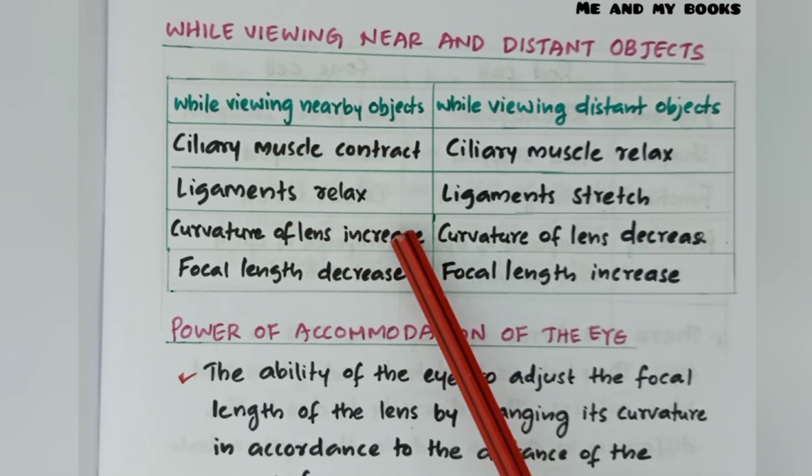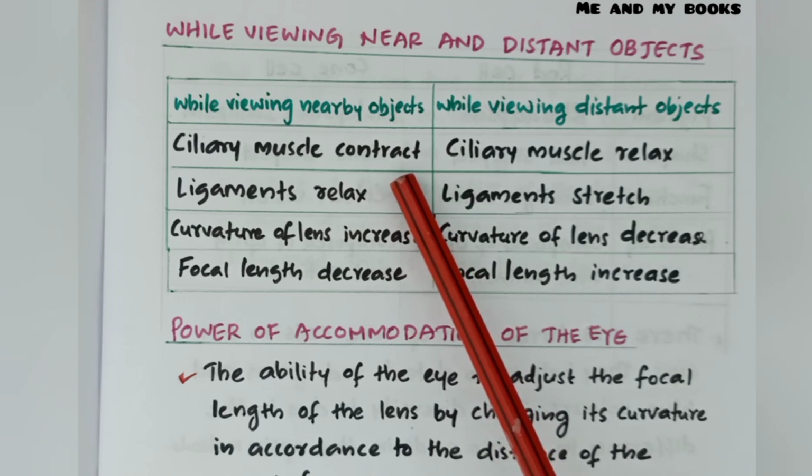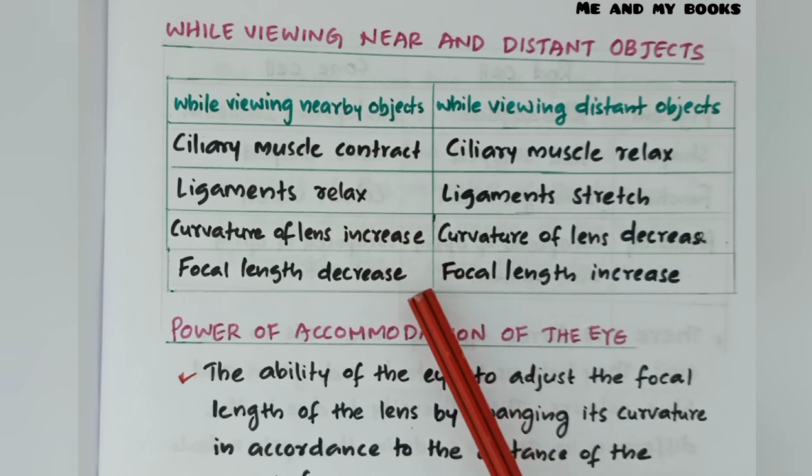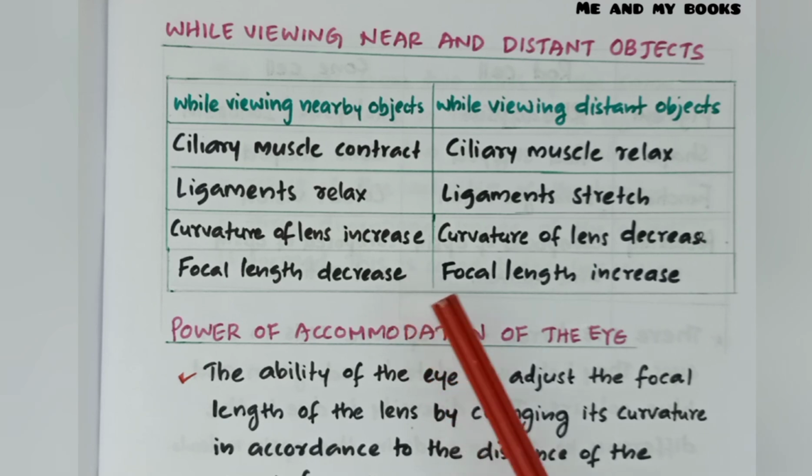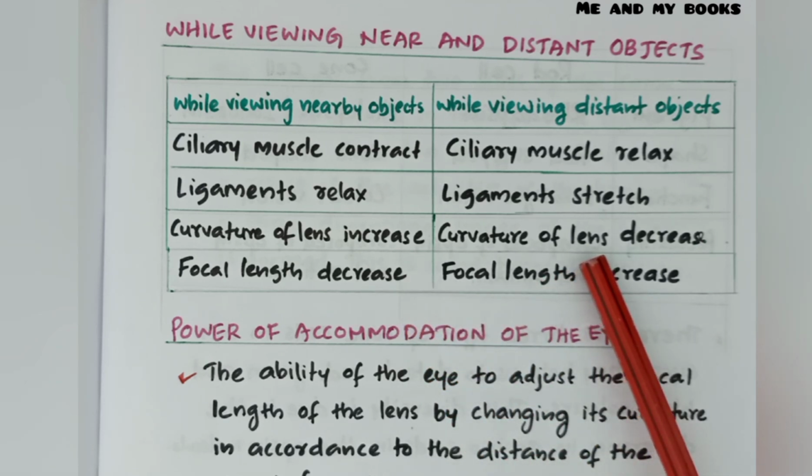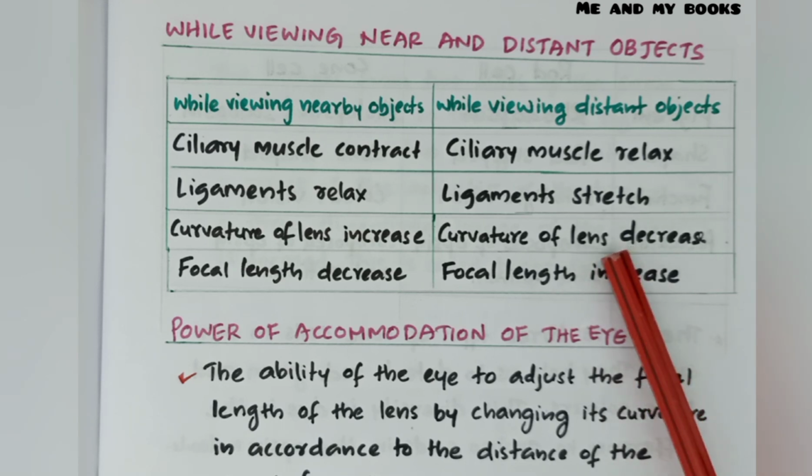Ciliary muscle will contract, ligaments will relax, curvature of the lens increases, focal length will decrease. As a result, we are able to see the nearby object. What happens while viewing a distant object? Ciliary muscle relaxes, ligaments will stretch, curvature of lens decreases and focal length will increase.